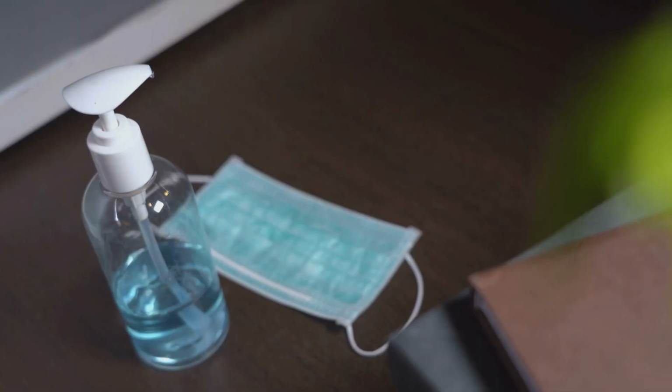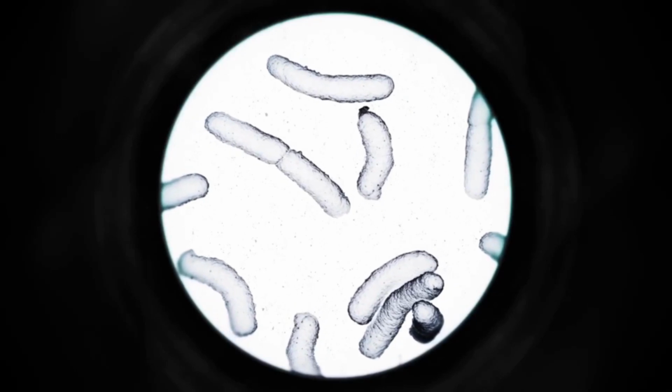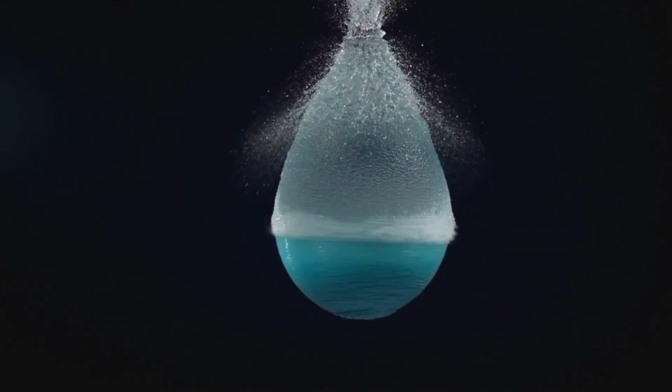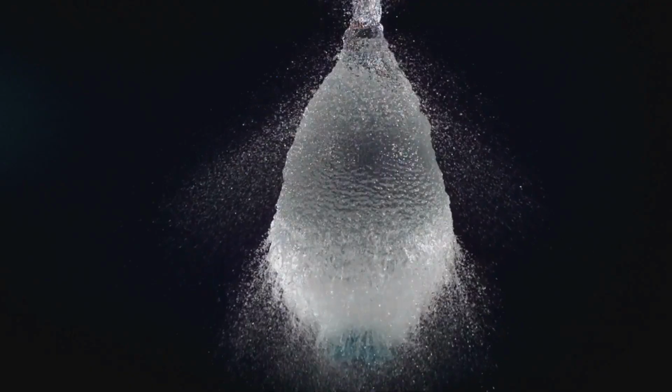Now, here's the cool part. All those nasty germs like bacteria and viruses are basically tiny blobs of proteins and fats wrapped up in protective layers. Think of them as little water balloons, but instead of just water, they're filled with all sorts of microscopic bits that can make you sick.